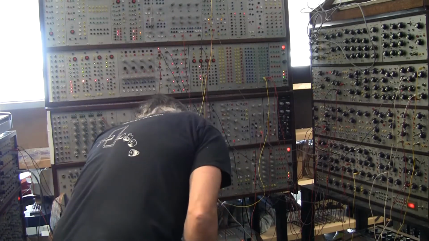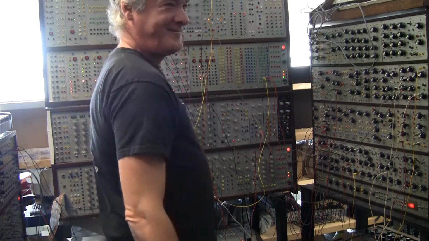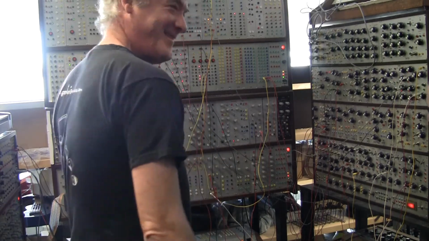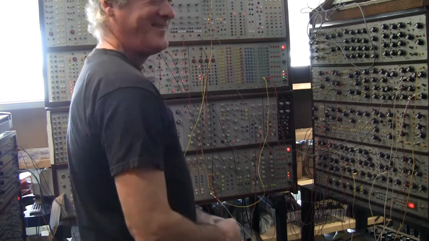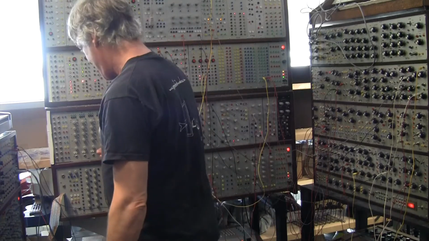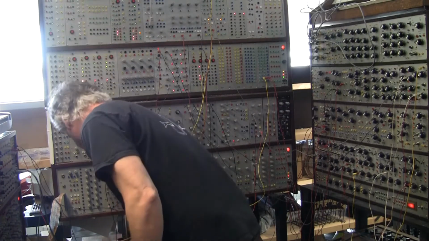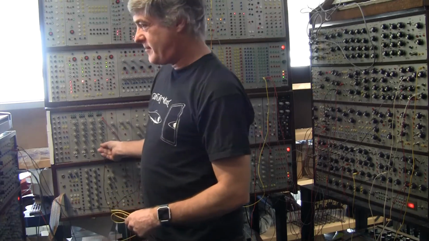Of course, it also does this. Yeah, it's a slot button. Let me turn this off. It's a little more interesting.